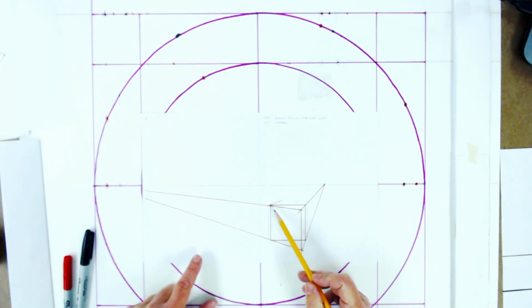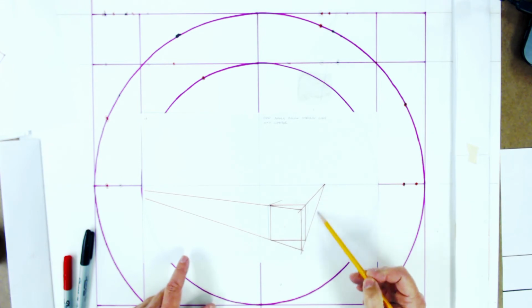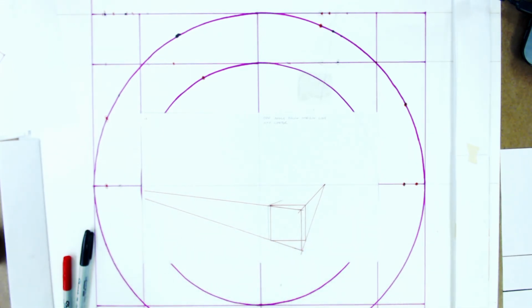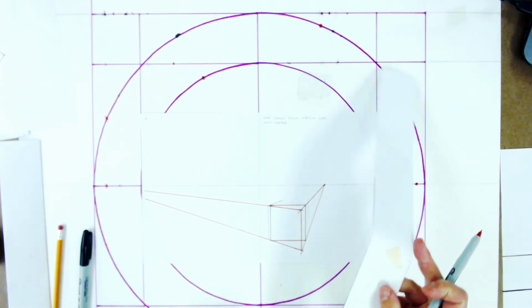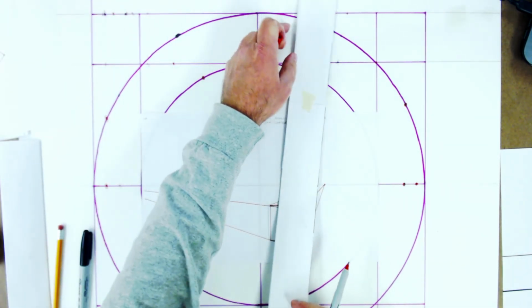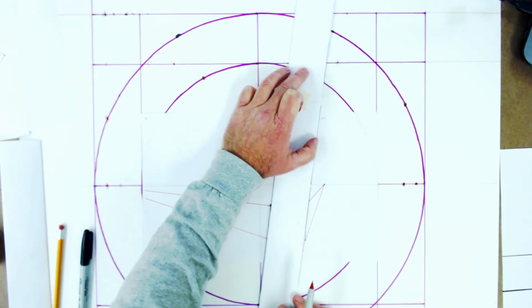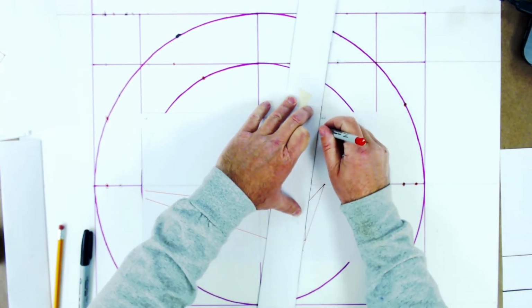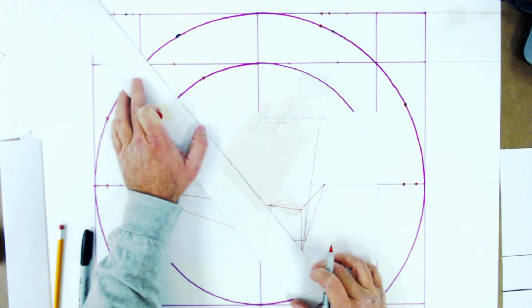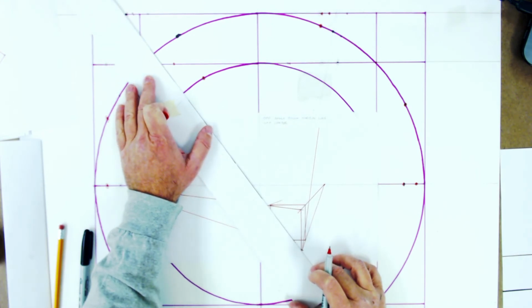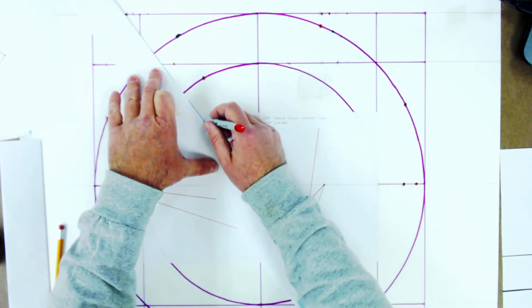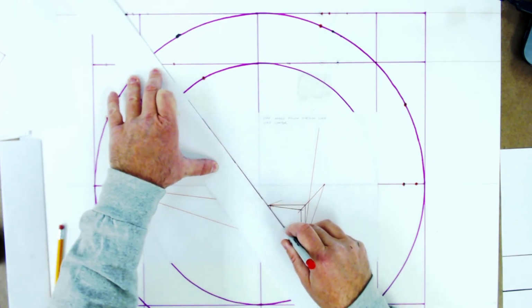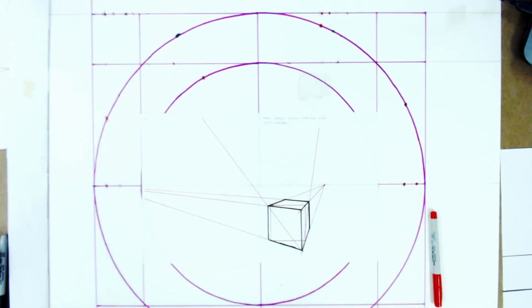So just like before, I've got my square and I've taken it back to the vanishing points. And so now let's find the ends over here. If I was to use the same marks as I had before, well, let's see what happens. Well, it looks pretty good.